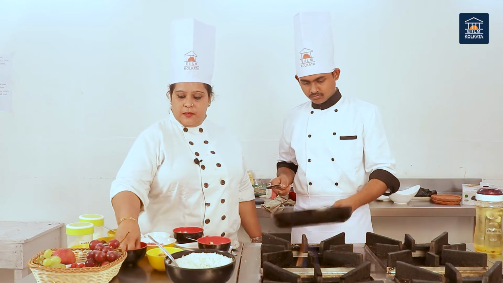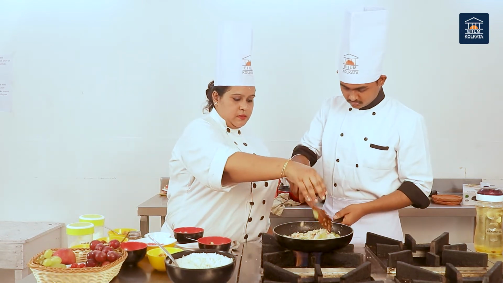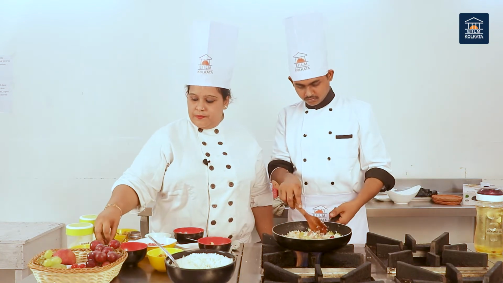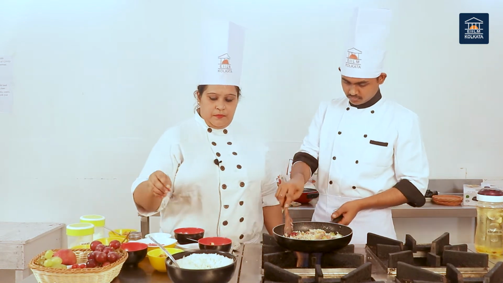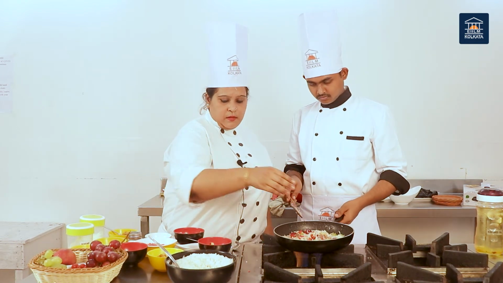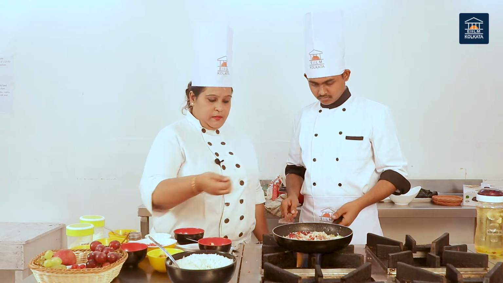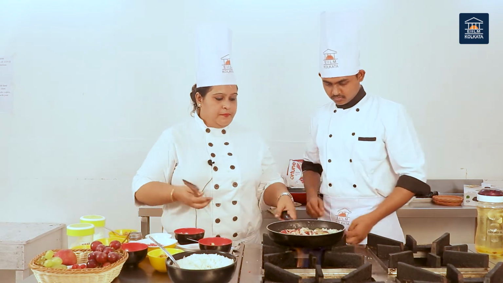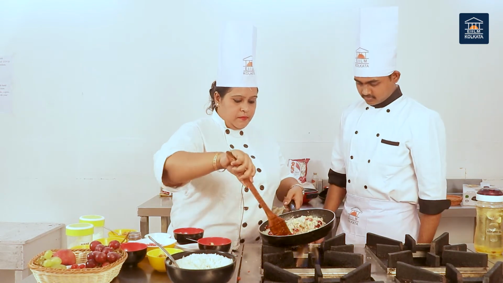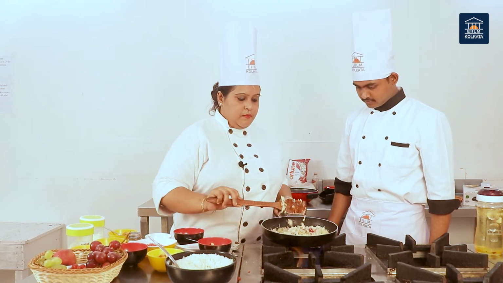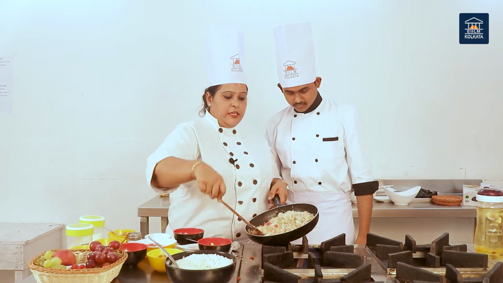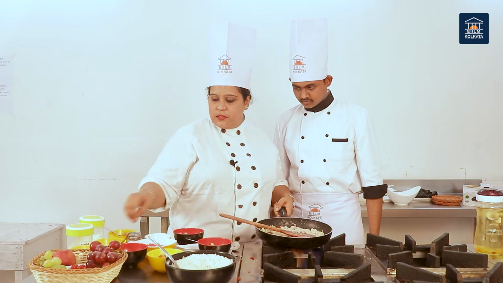Put some grapes, some more black grapes, some cherries and some pomegranate. We can see it is a very colorful dish with lots and lots of fruits.